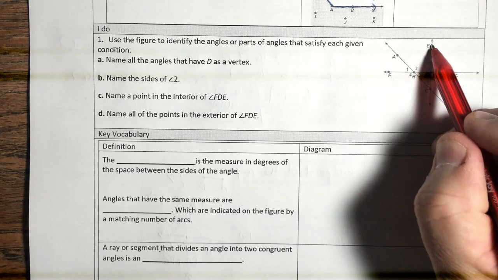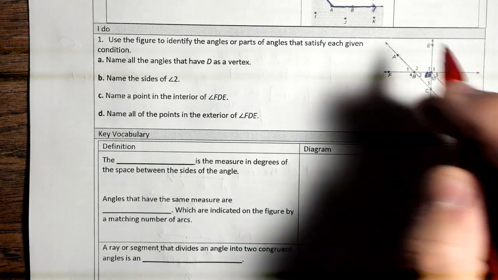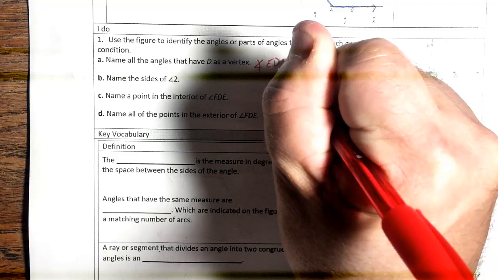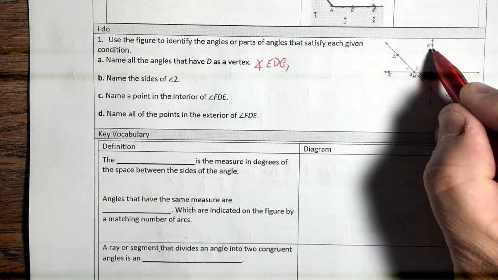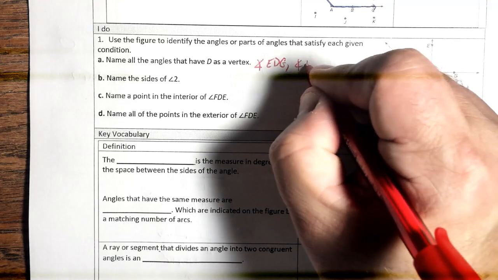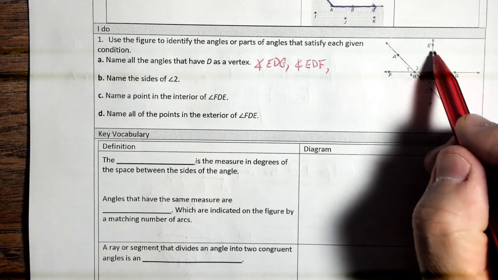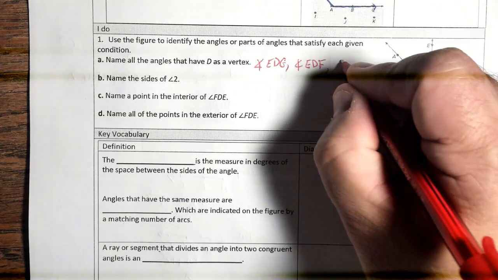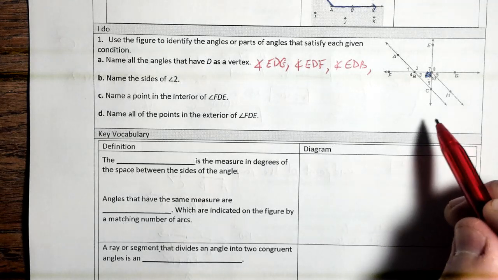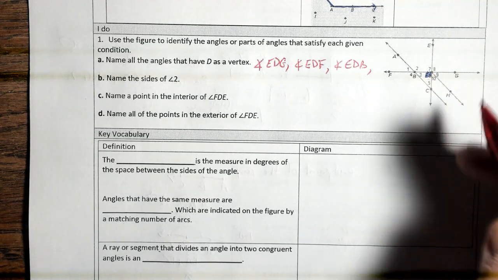We can start from EDG. So we got angle EDG. All right, opposite direction EDF. If you don't go all the way to F, you can still say EDB there. Go this direction, we can say GDH.